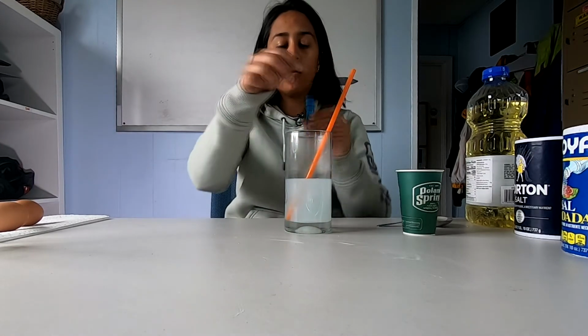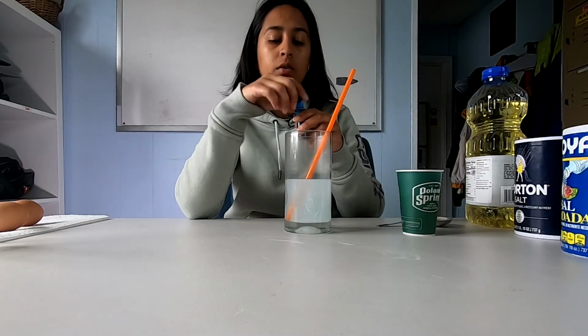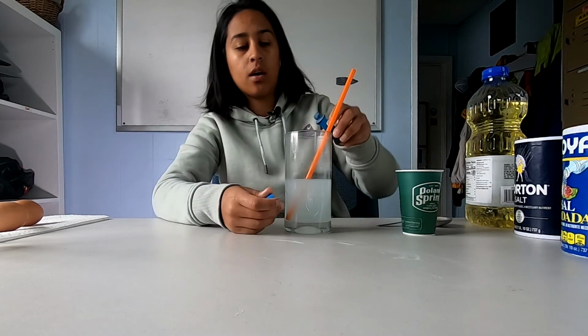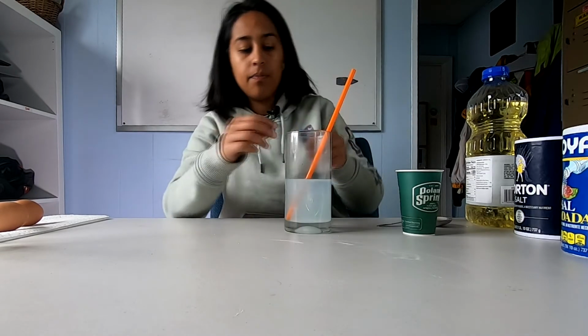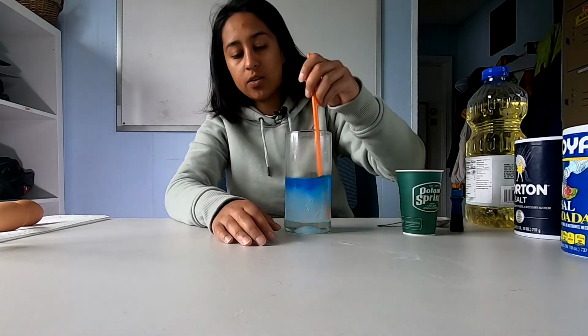Okay, now I'm going to go ahead and take our blue food coloring and add about 2 drops just to give it some blue coloring. That way it's easier for us to tell a difference between oil and the salt water.